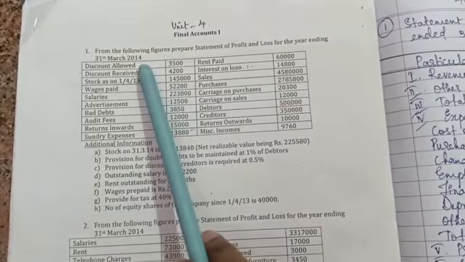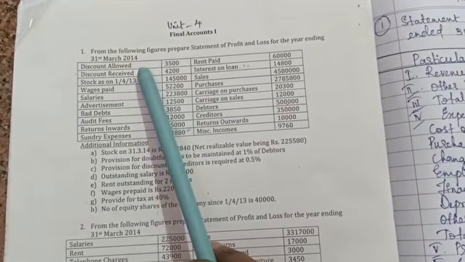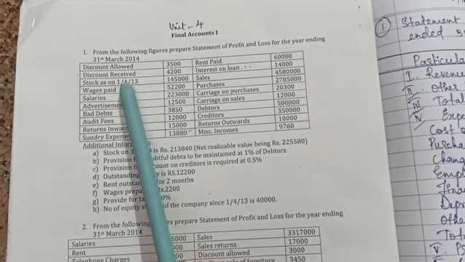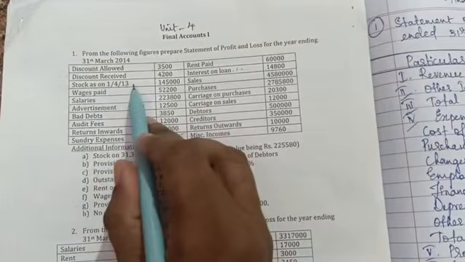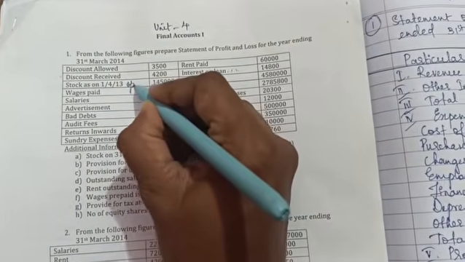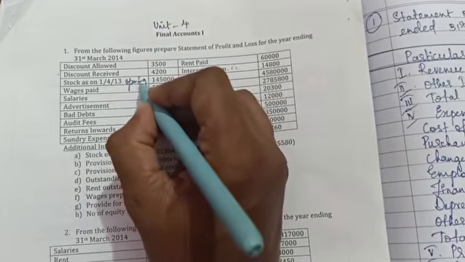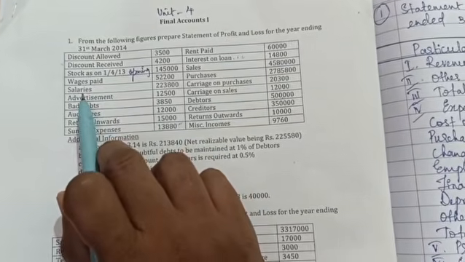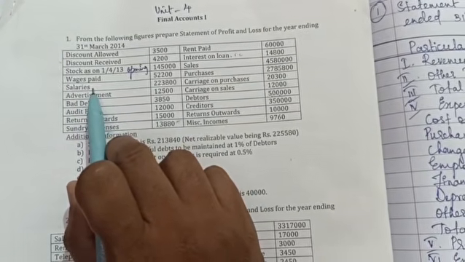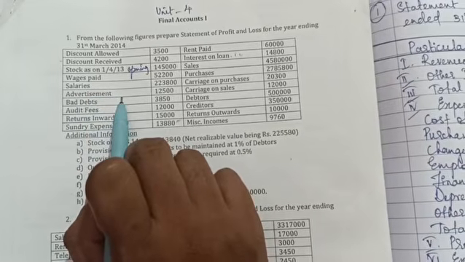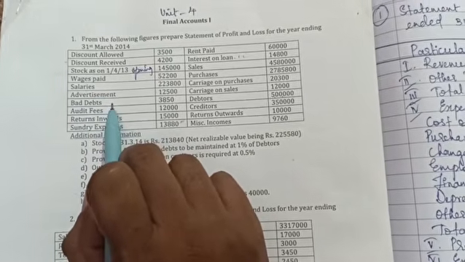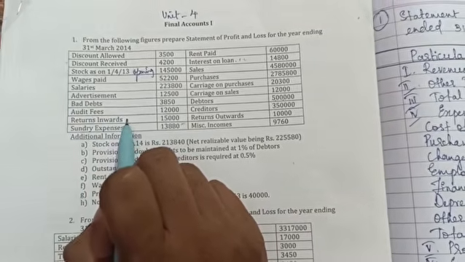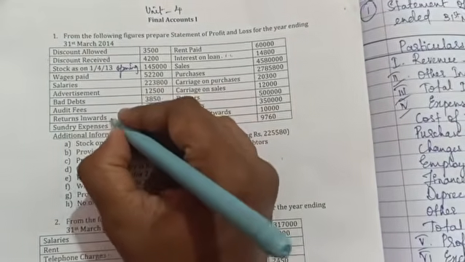Okay, discount allowed is your other expenses, discount received is other income. Stock, when he has given 1/4/2013, that means this is your opening stock or opening inventories. Wages paid goes to your other expenses. Salaries goes to employee benefit expenses. Advertisement, other expenses. Bad debts, other expenses. Audit fees, other expenses. Return inwards is nothing but your sales return.